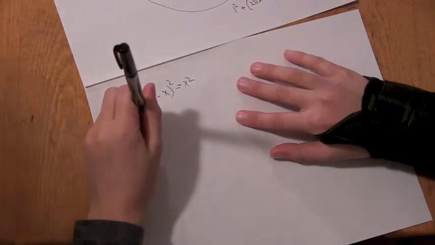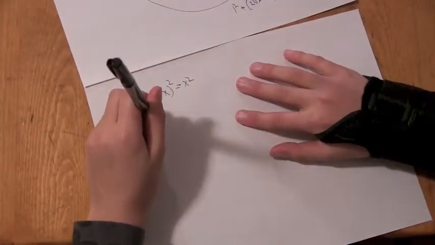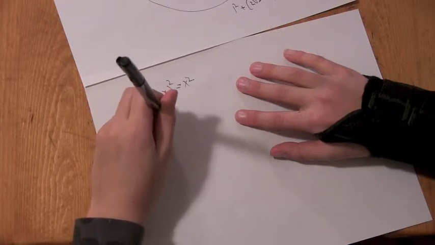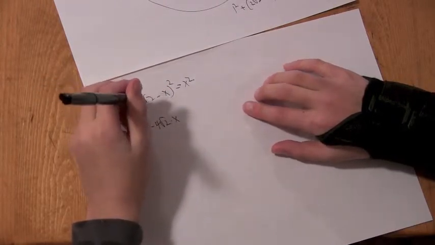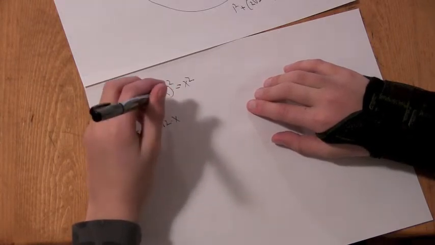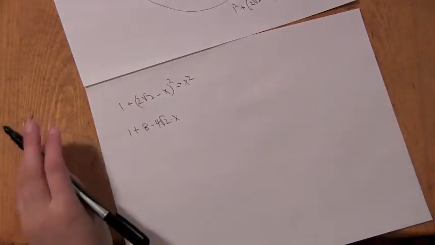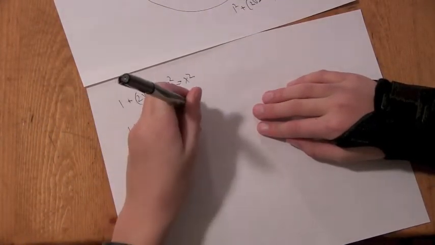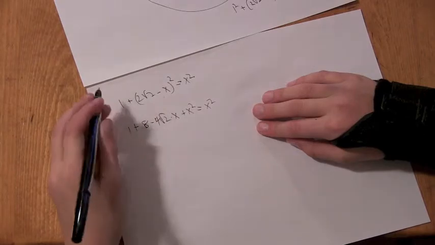You get 8 minus 4 root 2 times x, because we need to do 2 root 2 times minus x, times 2. And then plus x squared equals x squared.